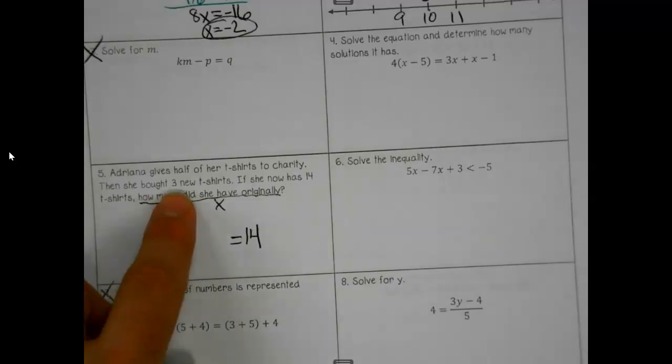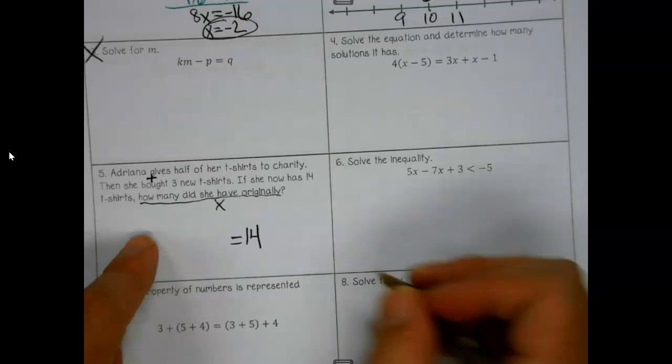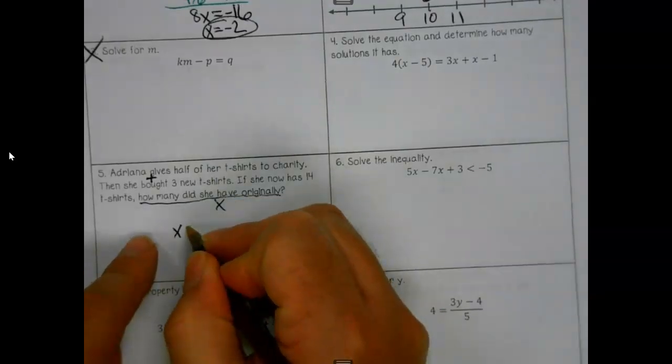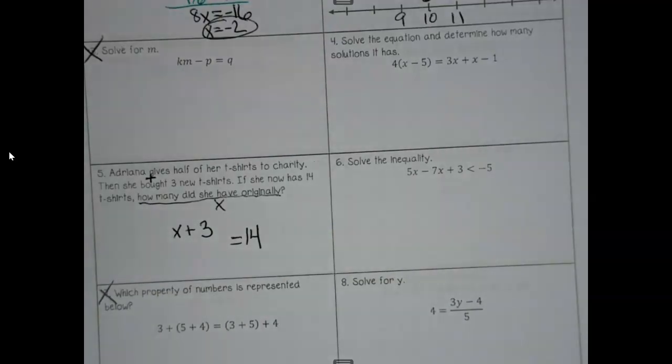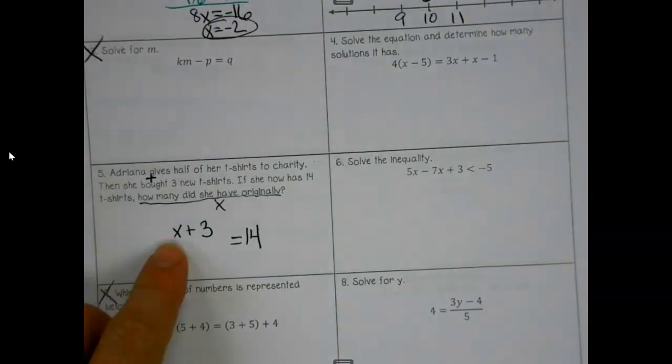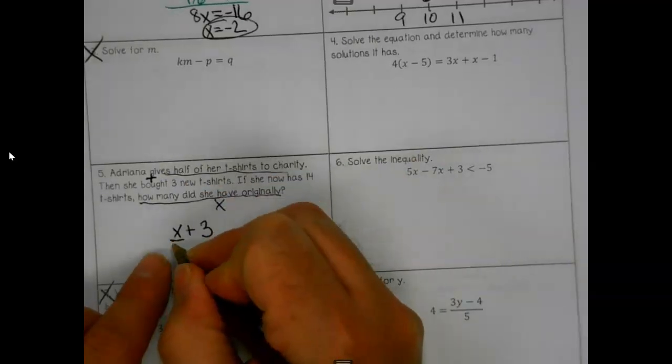So if she buys shirts, so however many shirts she had, she bought 3, but she'd taken that, she gave half of them to charity.